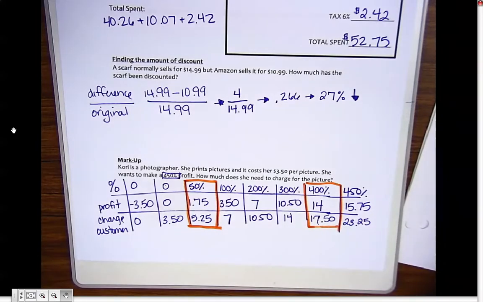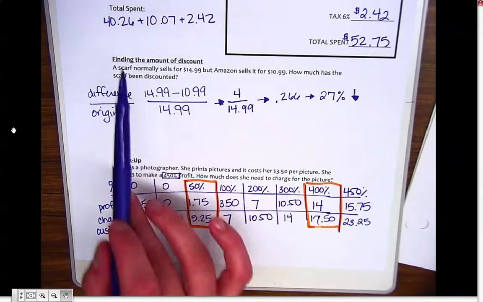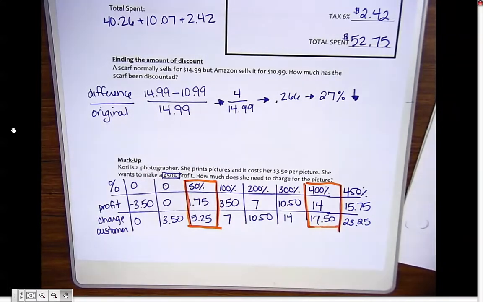So she needs to charge them $23.25 in order to make a profit. We could also use our other strategies as well. So making an equation would also work.